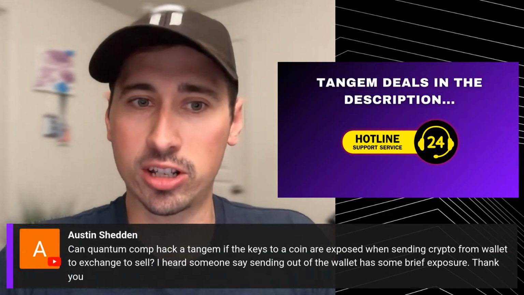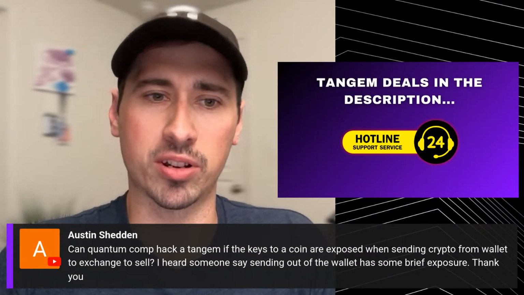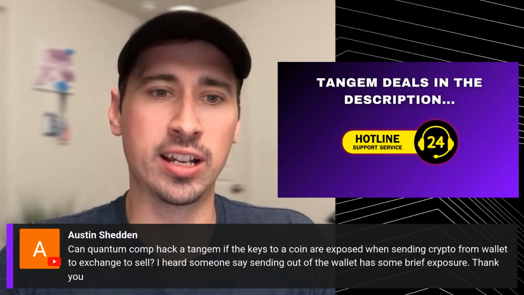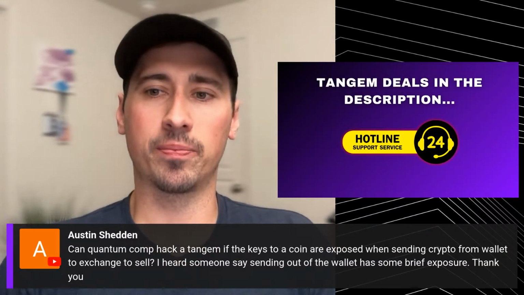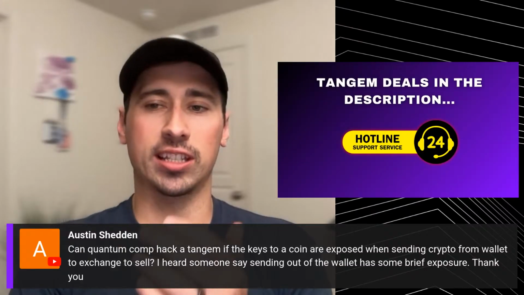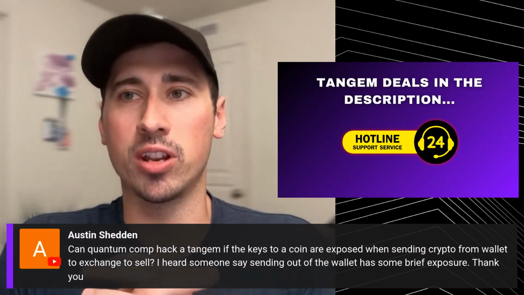Austin asks, can quantum computers hack a Tangem if the keys to a coin are exposed when sending crypto from wallet to exchange to sell? I heard someone say sending out of the wallet has some brief exposure. Okay, it's a couple different questions there. So I'll answer the first one regarding quantum computing.